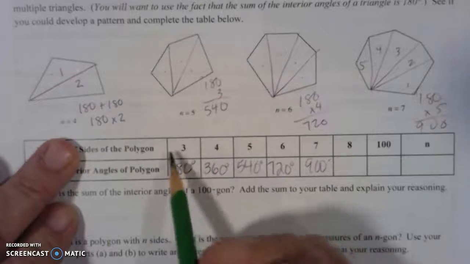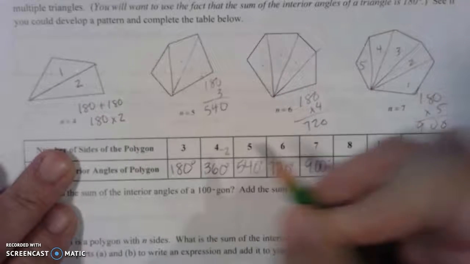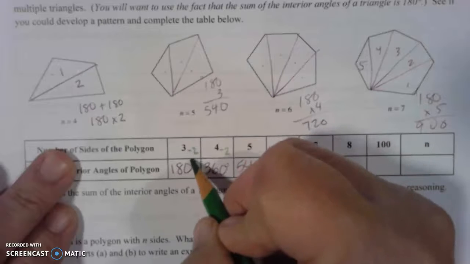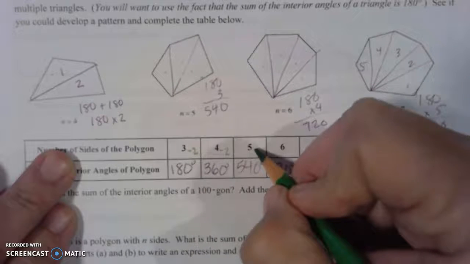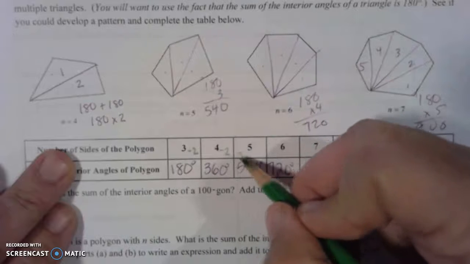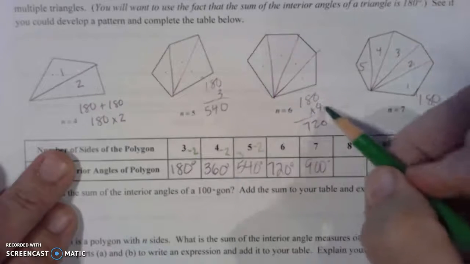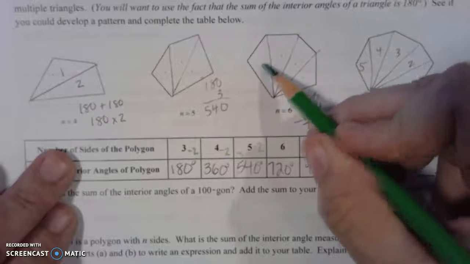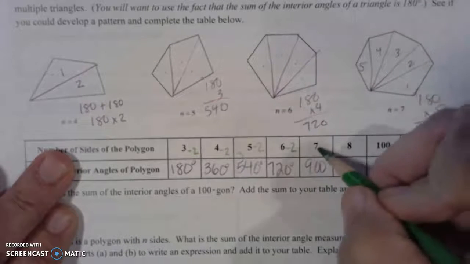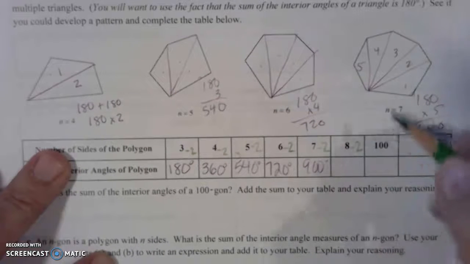This one, 4, was 2 triangles, so we subtracted 2. This was 1 triangle, so we subtracted 2 and got 1. Subtracted 2 and got 2. This one was 3 triangles, 3 times 180. So if we subtract 2, notice, check this out. This was 1, 2, 3, 4 triangles. If I subtract 2, 6 minus 2 is 4. This was 5 triangles. If I subtract 2, I get 5. So it's always going to be minus 2.